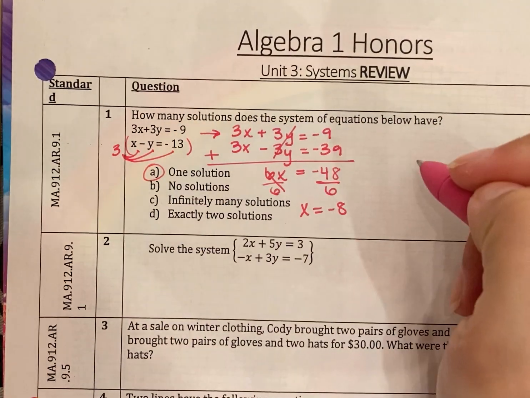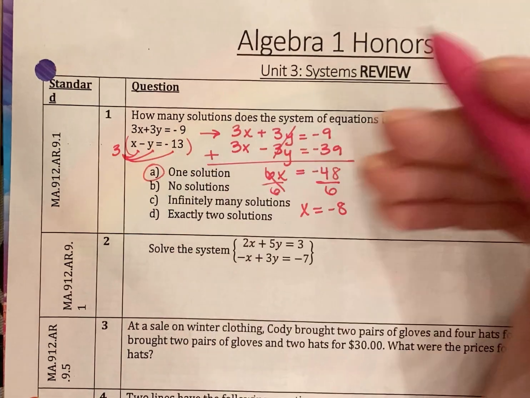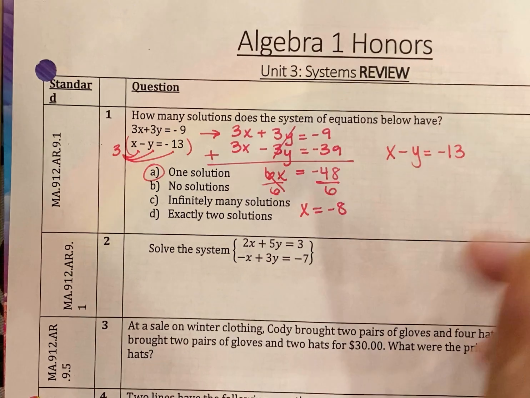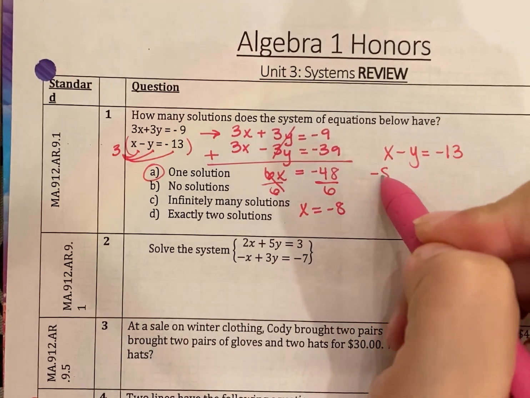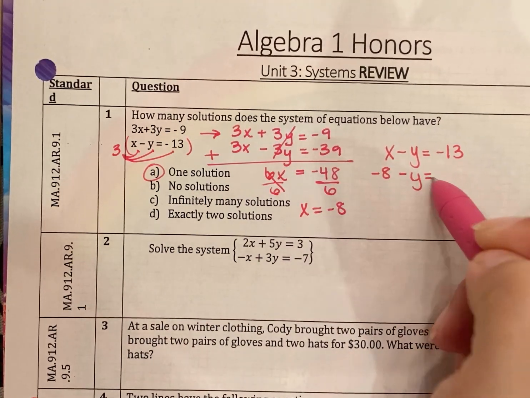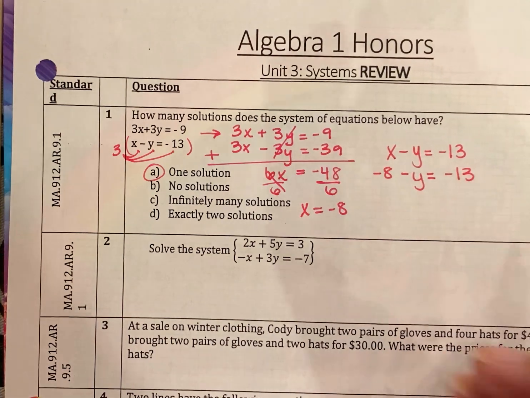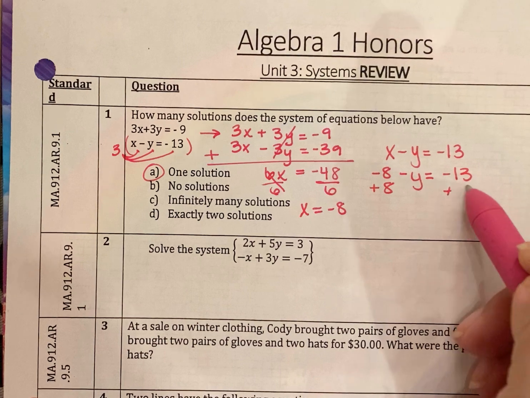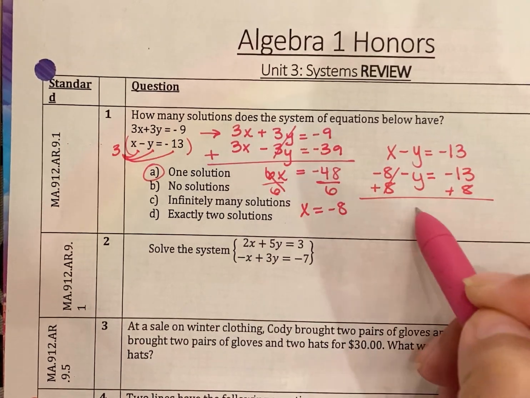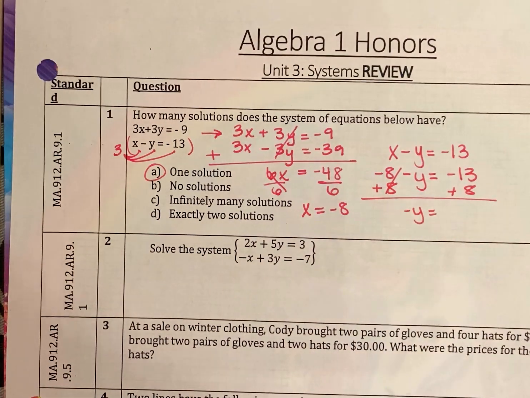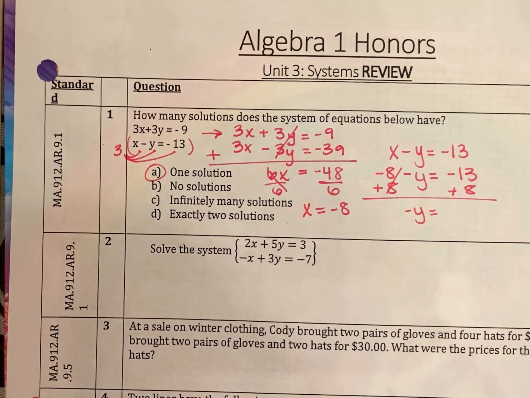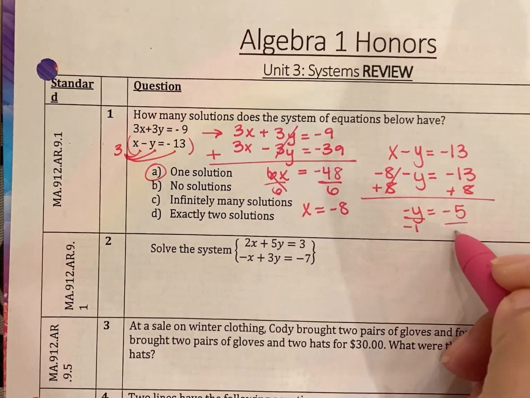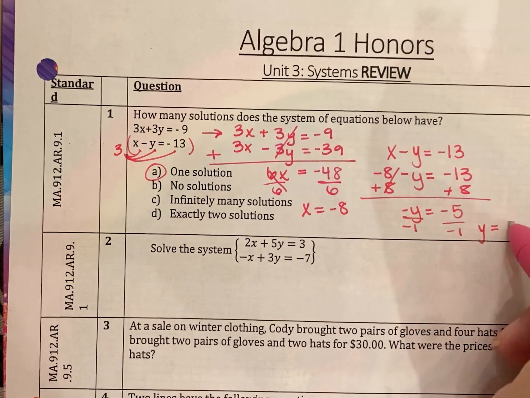If you want me to plug it in really quick just to show you, I'll show you. I'll use the bottom equation. X minus y equals -13. X is -8, minus some number y is going to make -13. Using opposite operations, I'm going to isolate the y by adding 8. -y equals -5. Divide by -1 because you cannot leave y negative, so y equals +5.